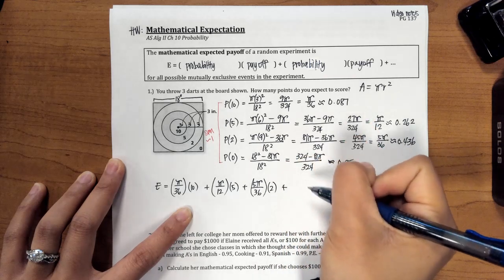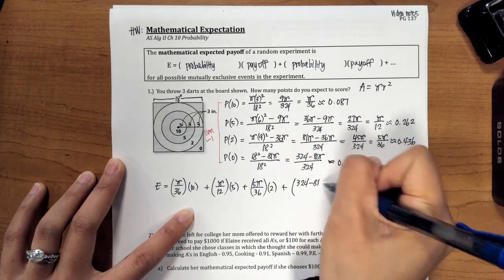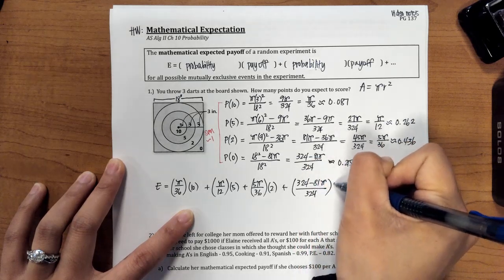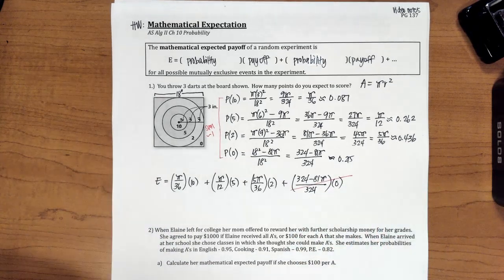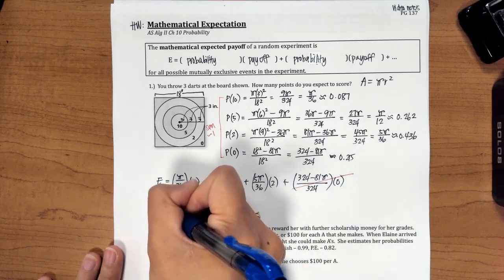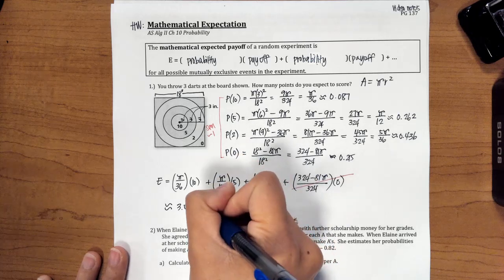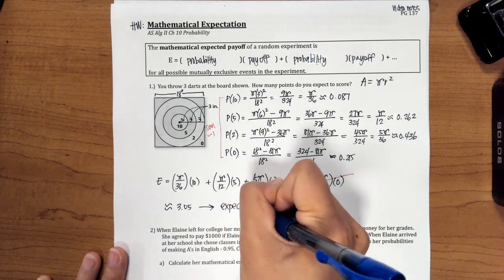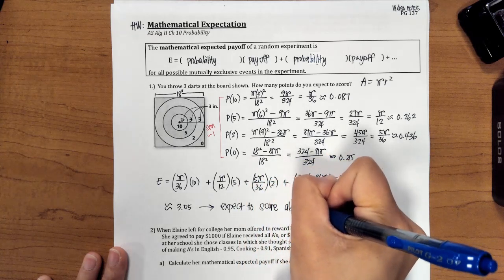And then I do have to consider 0 points as well, right? So I'm going to have 324 minus 81 pi all over 324 times 0. But that's just gone. When you type this all into your calculator, you're going to get approximately 3.05. So that means you expect to score about 3 points per throw.